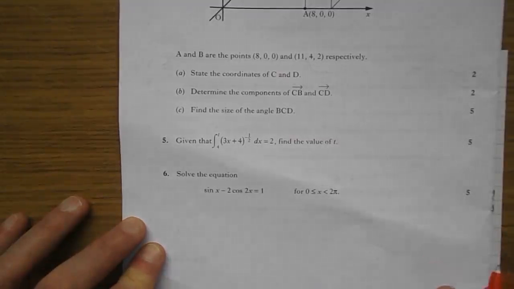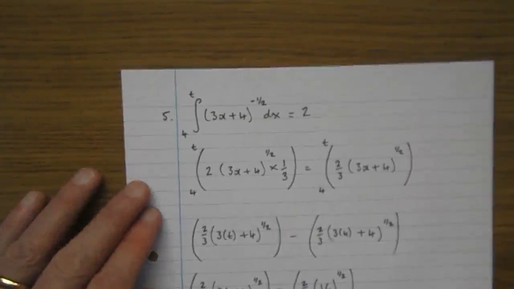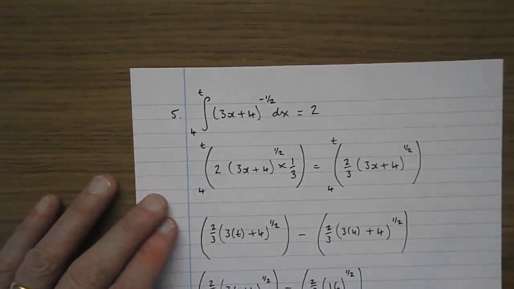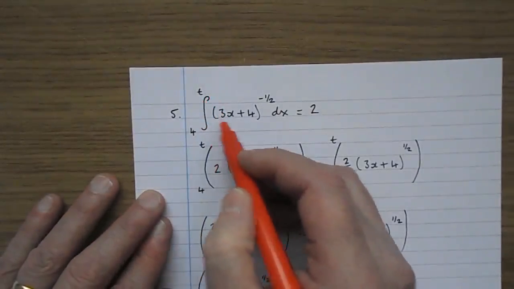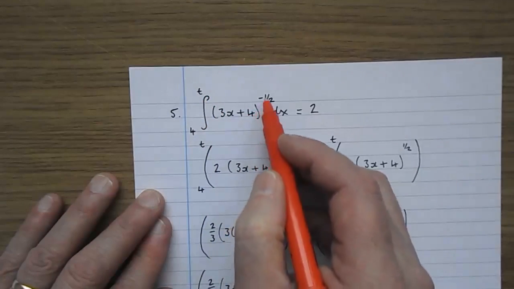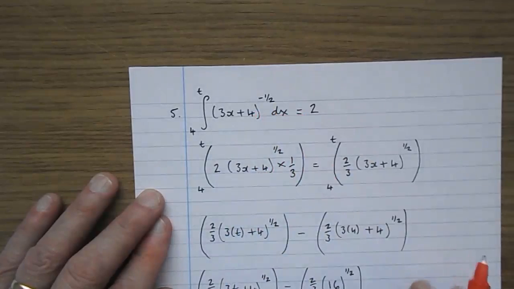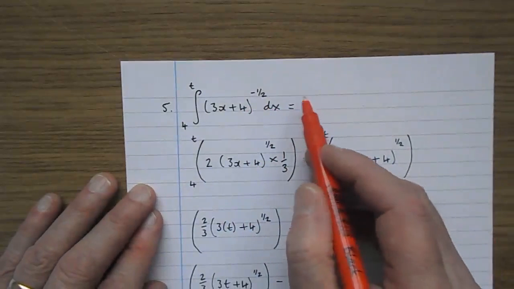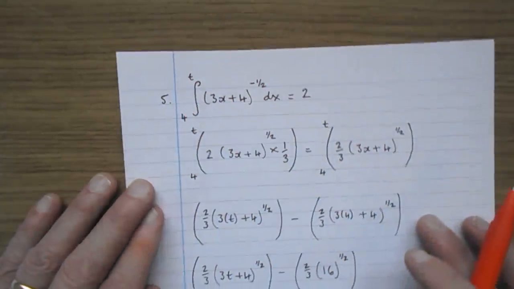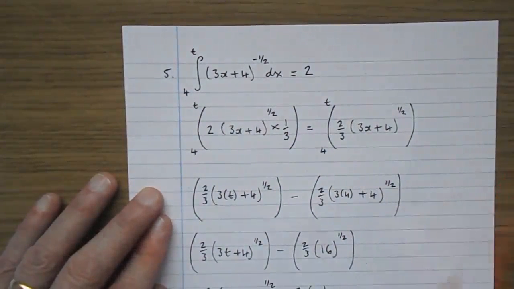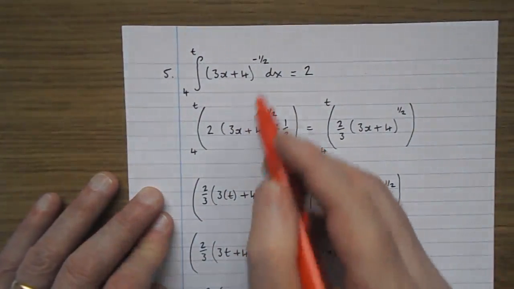Okay, so here we have the maths. Just writing it out a little bit bigger so as you can see it. The integral from t to 4, (3x + 4) to the minus a half, equals 2. Now what I'm going to do is ignore the 2 for a wee while. I'm just going to concentrate on this side of things. So integrate from t to 4, and here we go.